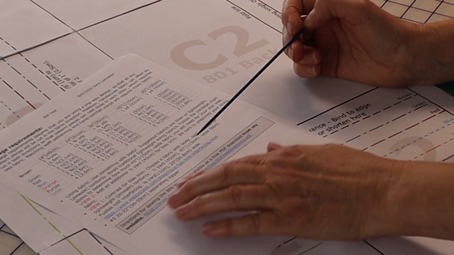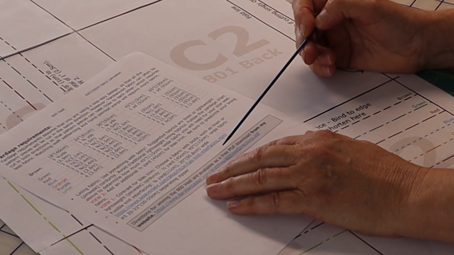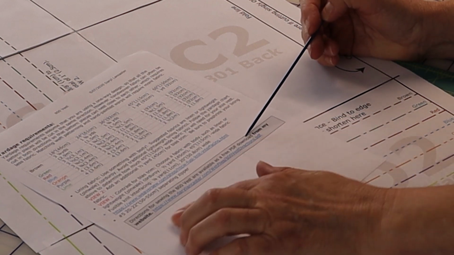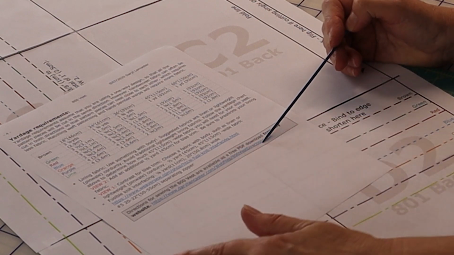Finally, the directions for making this garment are not included in the pattern. They are available as a separate free PDF download from my website. A link will be in the description below.